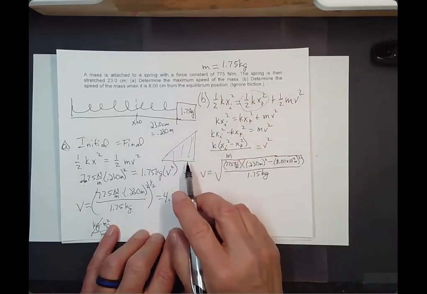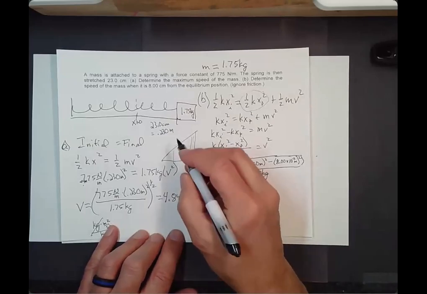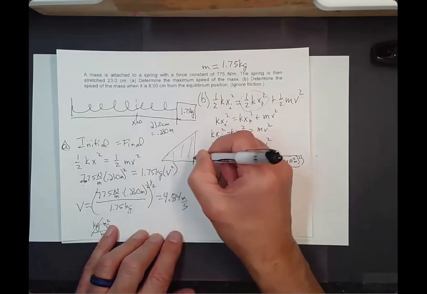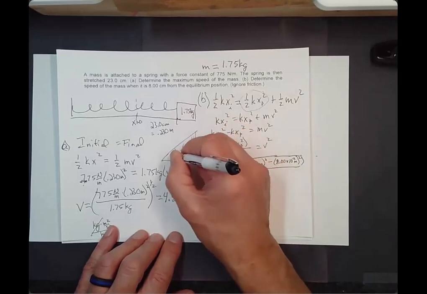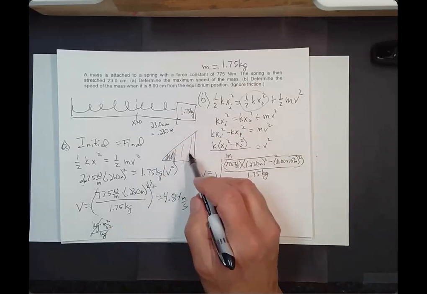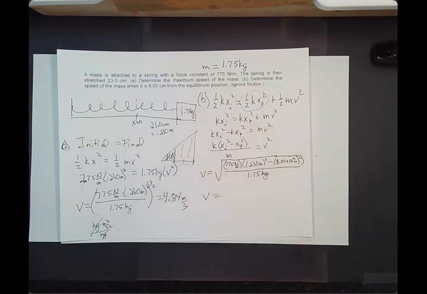And we started off over here at 23, and now we're only down to about a third of that distance. So this little triangle here isn't going to be all that large compared to this thing.